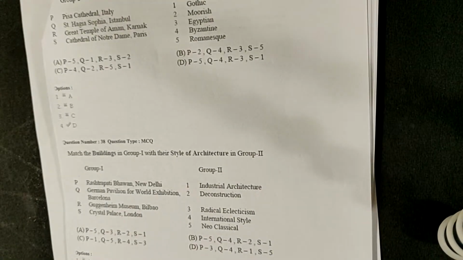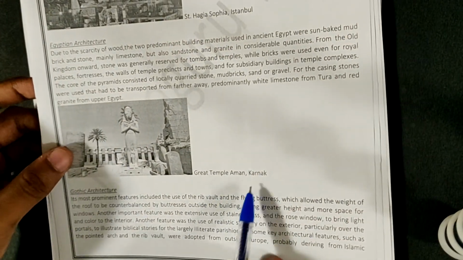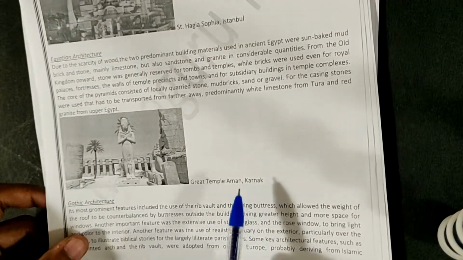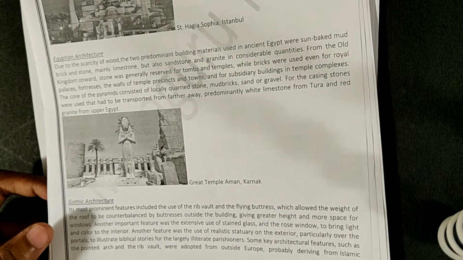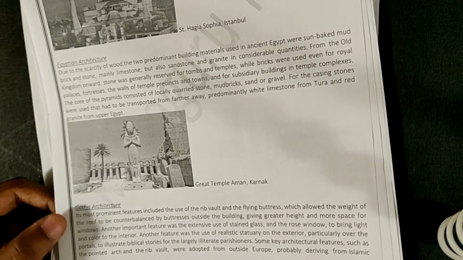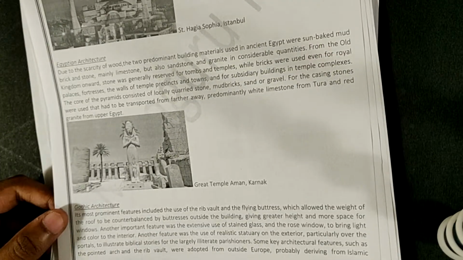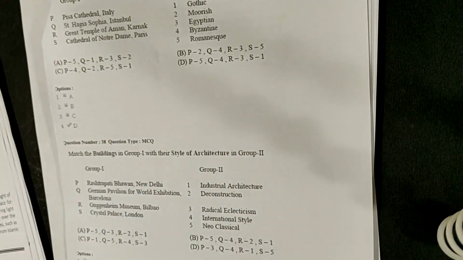The next is Great Temple of Amun in Karnak. So the Great Temple of Amun in Karnak is from Egyptian architecture. Other buildings which are famous from Egyptian are like your Great Pyramids of Giza and Abu Simbel and etc. And the last is the Cathedral of Notre Dame in Paris.